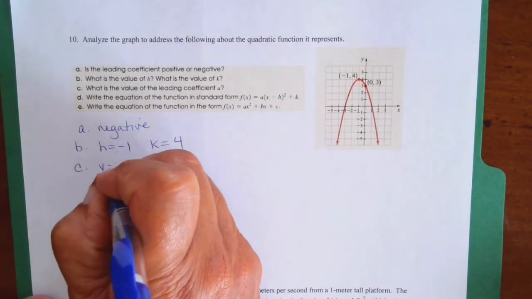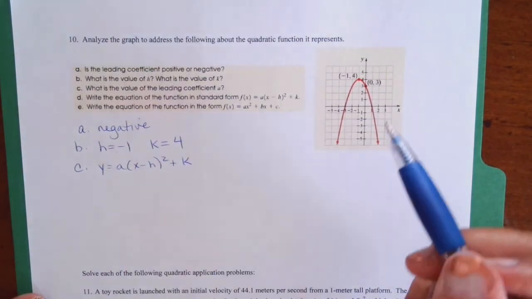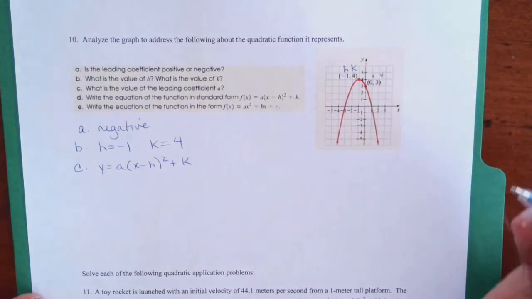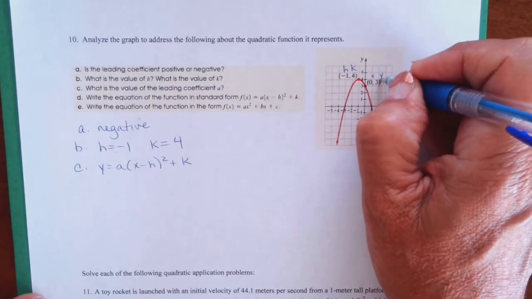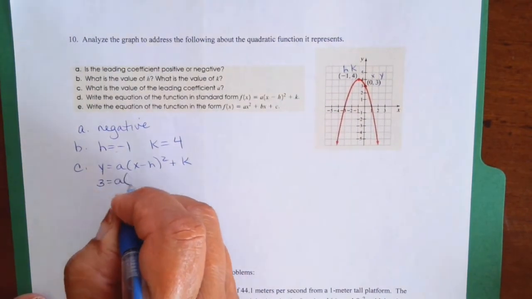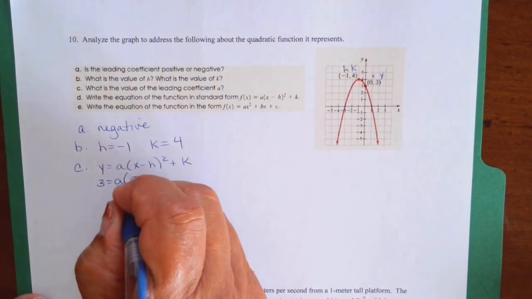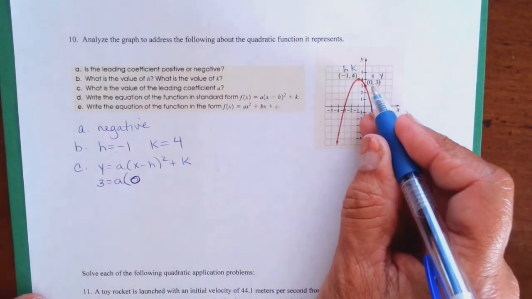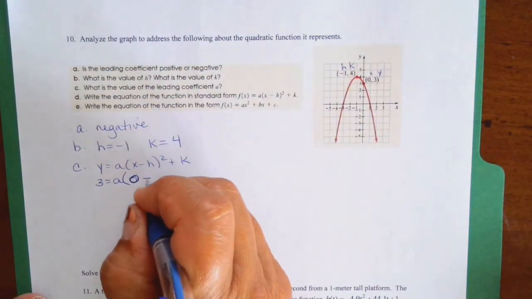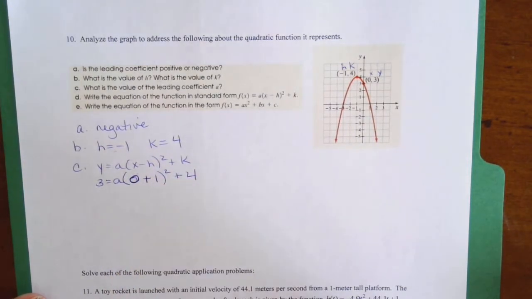Okay, so we're going to do y equals a times x minus h squared, just like we did on part 1. We're going to substitute these numbers in for h and k and those in for x and y. Okay, so we can find a. So y is 3. Don't know a. X is 0. X is 0 minus h, which is -1. So minus a negative is going to make that +1. And then k is 4.